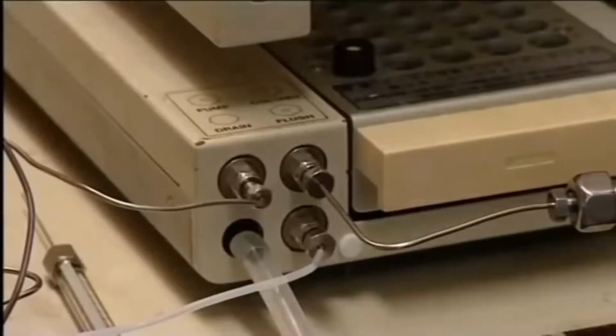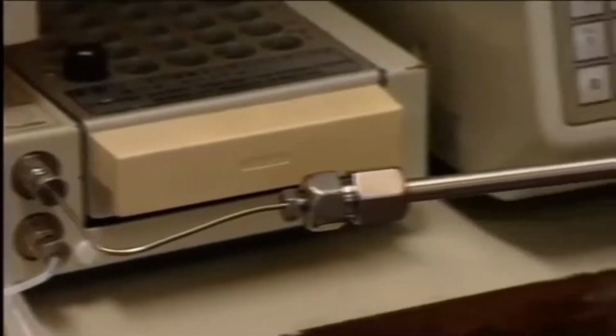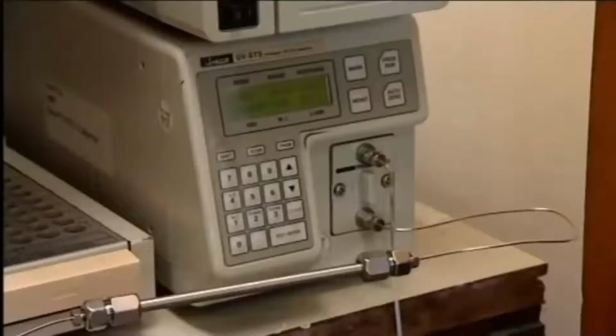The pumps force the mixed solvents through the column. The solvent emerging from the column and carrying the separated components of the mixture passes into the detector. Here, a beam of ultraviolet light shines through it. This light is set at a wavelength that is absorbed by all the components to be separated. When the detector reading drops, the component that is absorbing UV light is coming out of the column and passing through the detector.